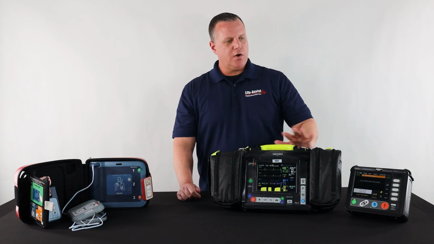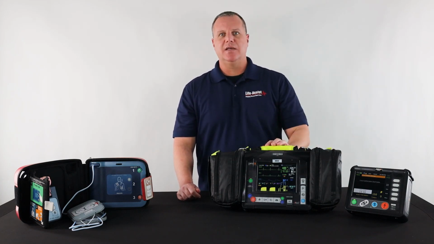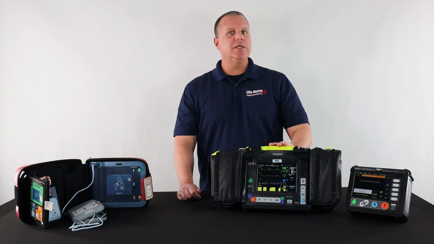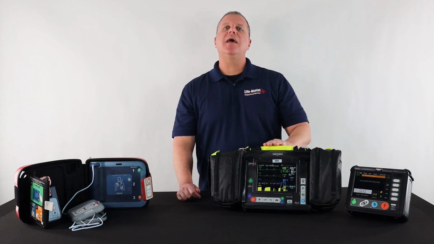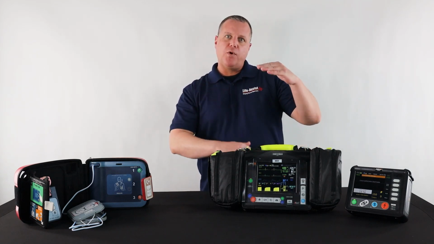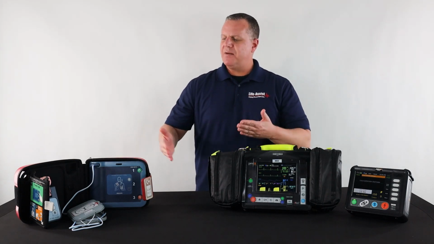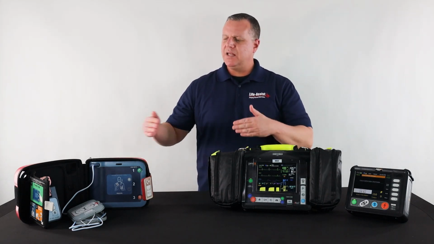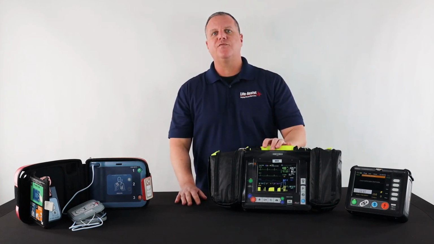Another thing too that the cardiac monitors do is they allow you to input all kinds of data. So depending on what the call is, lots of data can be entered here and printed out. So at the end of the day, you can get a nice report of everything that you did. Most of the time the AED is not going to have that. It might have something that you can plug in and get a little bit of a display, but this is going to give you detailed patient information.